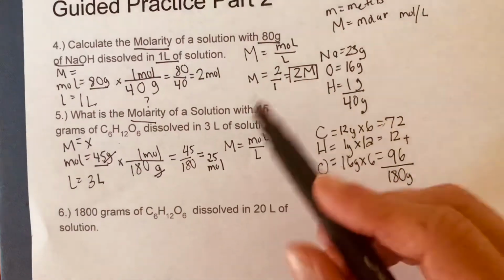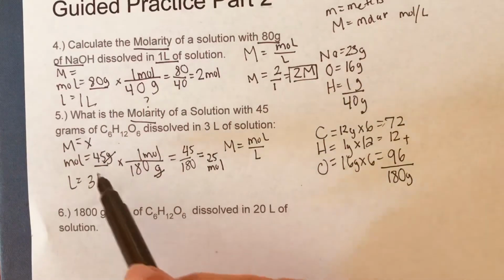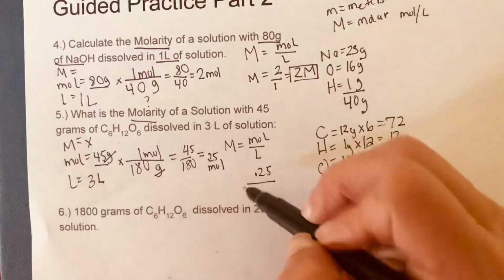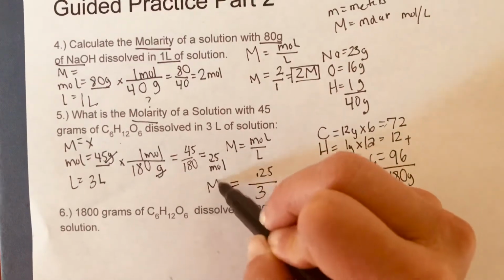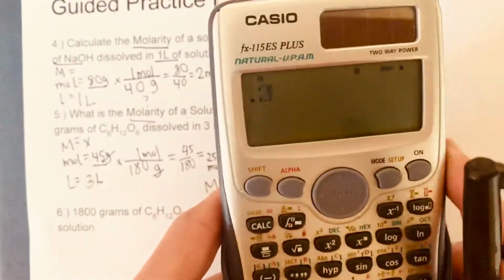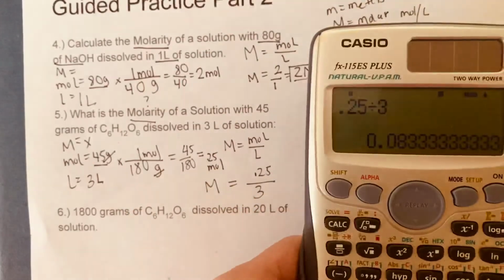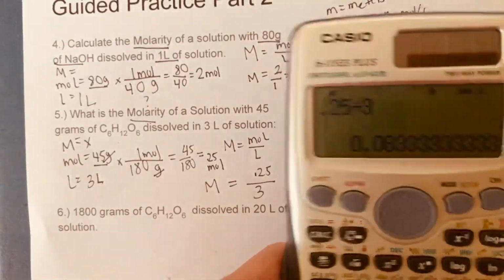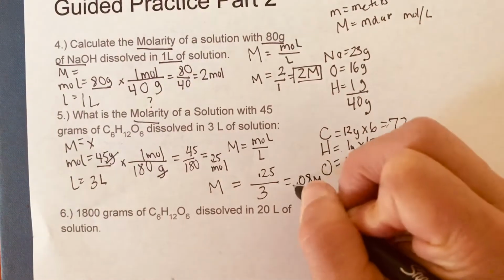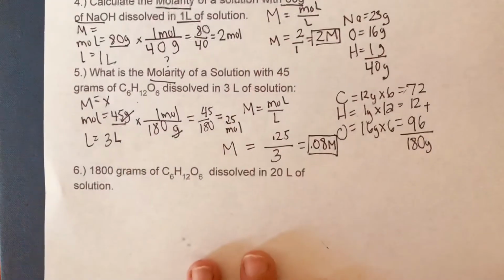The next thing I need to do is plug my moles and liters into my equation. So I have 0.25 divided by 3 liters equals my molarity. So I have 0.25 divided by 3, and I get 0.08333, so 0.08 capital M molarity.